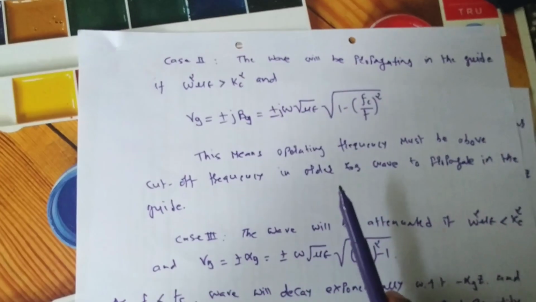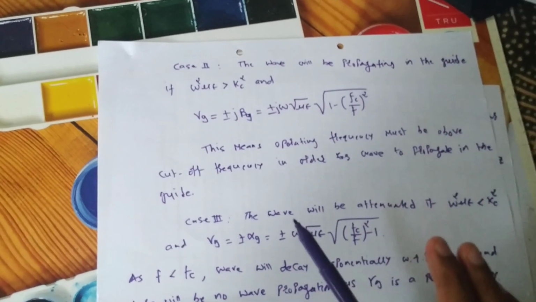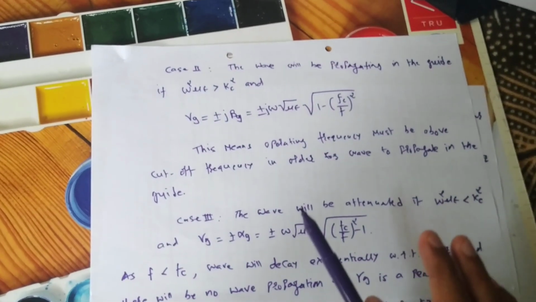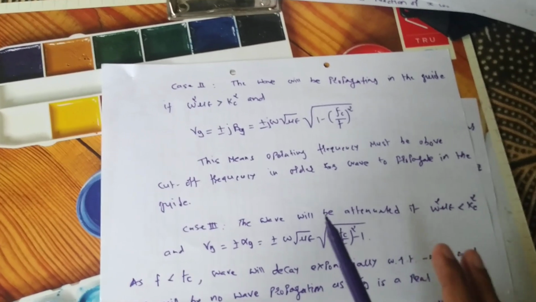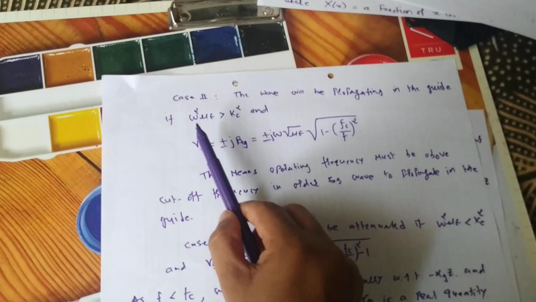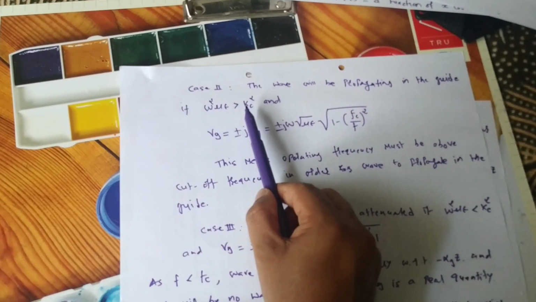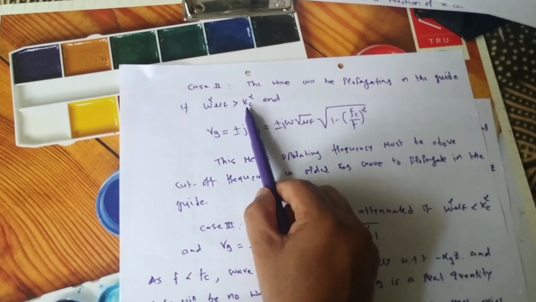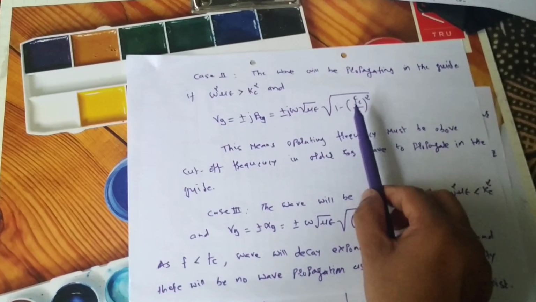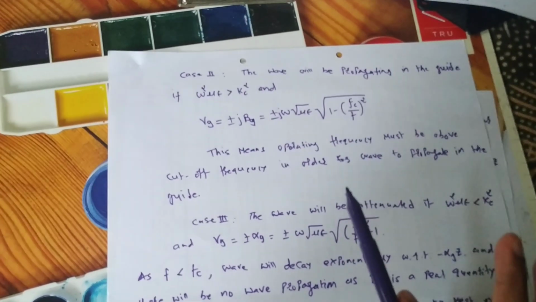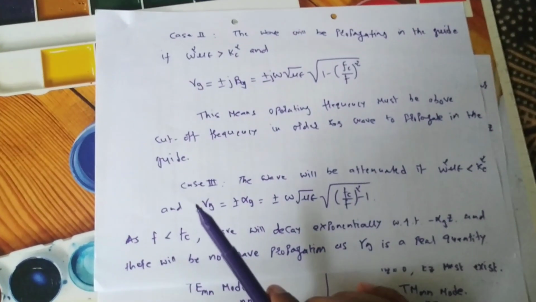So this way, for any wave to be propagated inside the guide, omega square mu epsilon should be greater than kc square, or I can say the operating frequency must be above the cutoff frequency. So now let us see the third case.